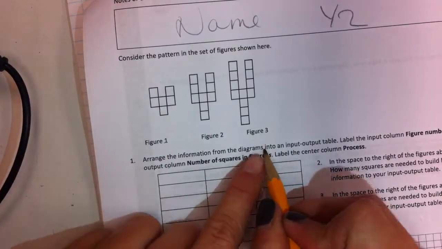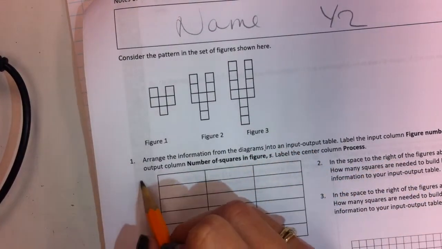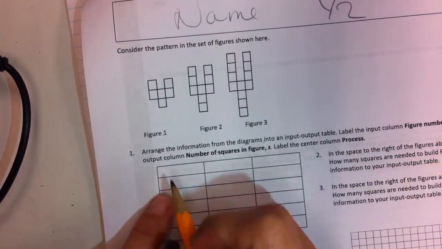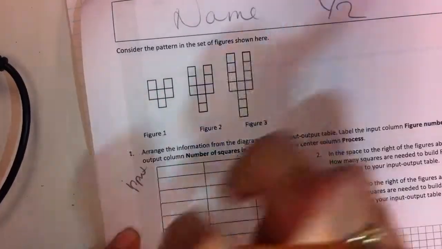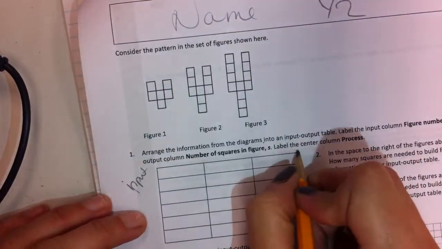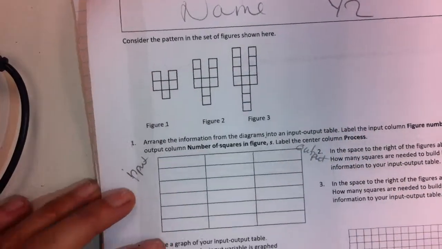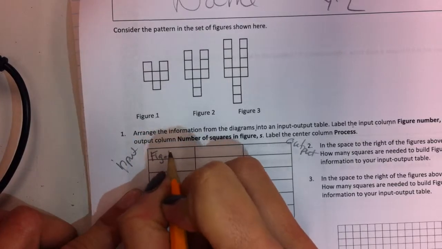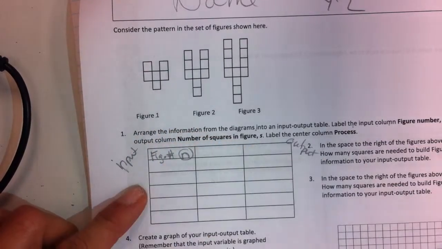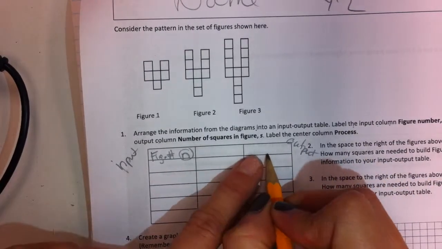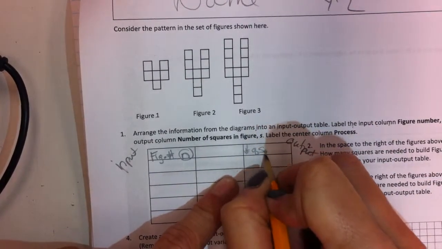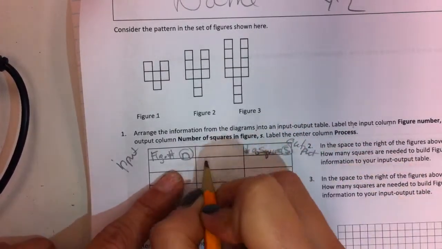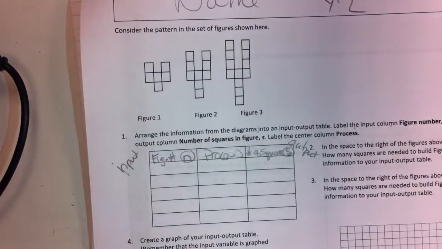Arrange the information from the diagrams into an input-output table. Something's going to go in, the machine's going to happen, out comes a number. Label the input column. I know that this is the input over here. That goes in the machine, and the output comes over here. So label the input column figure number, and that's going to be N for the variable. Label the output column number of squares, and that's going to be S. Label the center process. All right, well, that was easy enough.